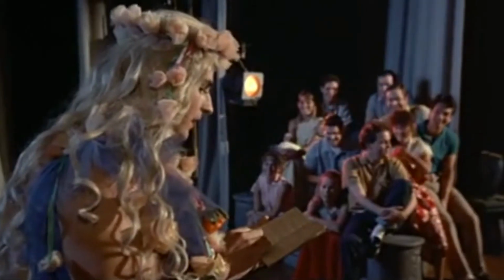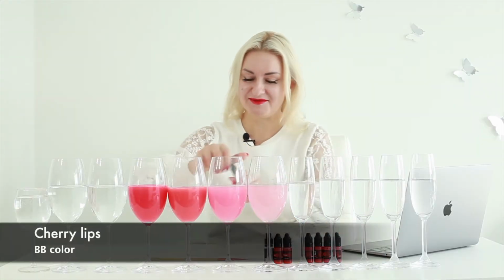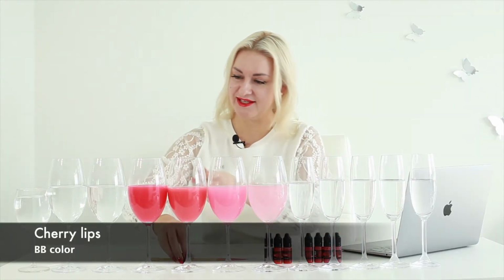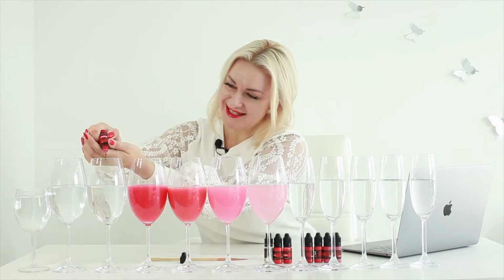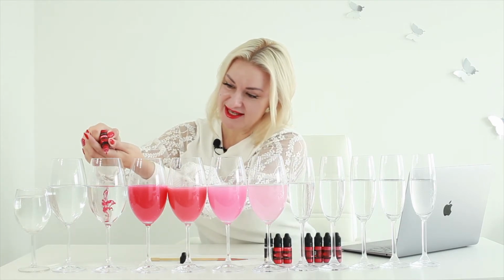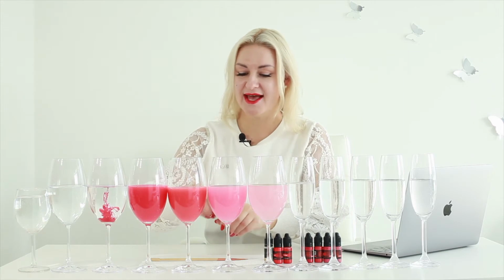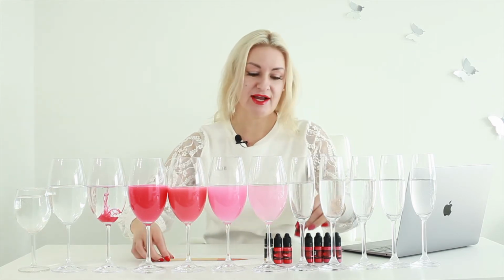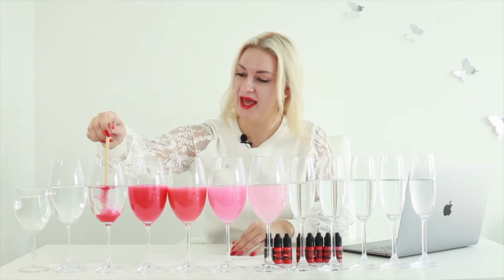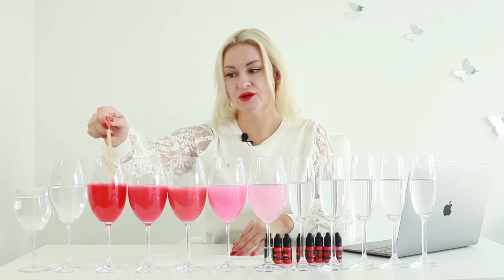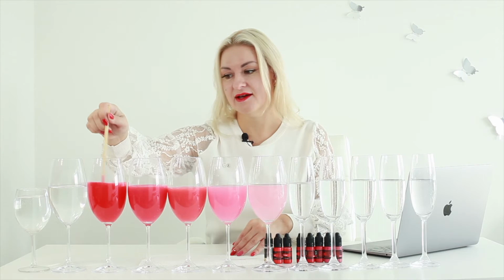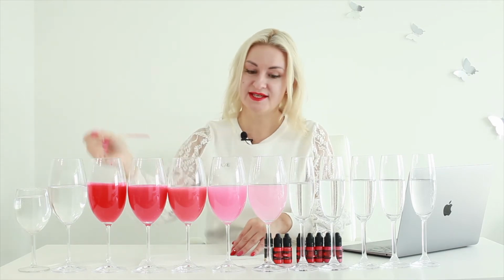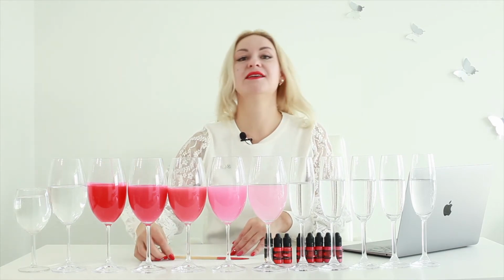Our next pigment is Cherry Lips. Let's look at this one. You can see it's very bright and has a red rosy effect. It also depends on the type of skin. On cold skin, it will heal more rosy, and on warm skin, it will heal more warm.